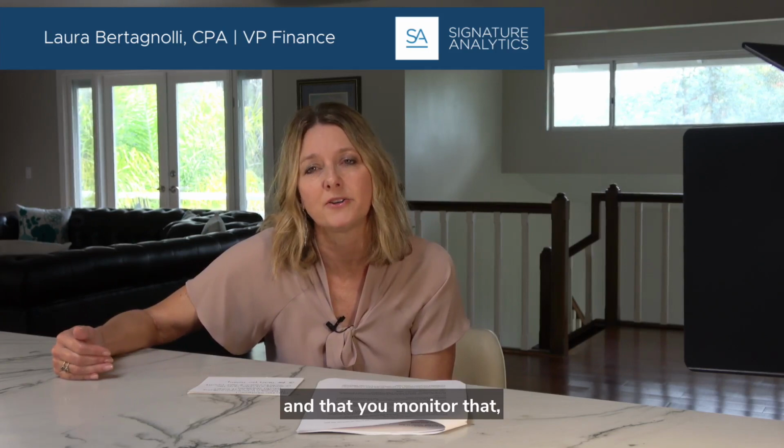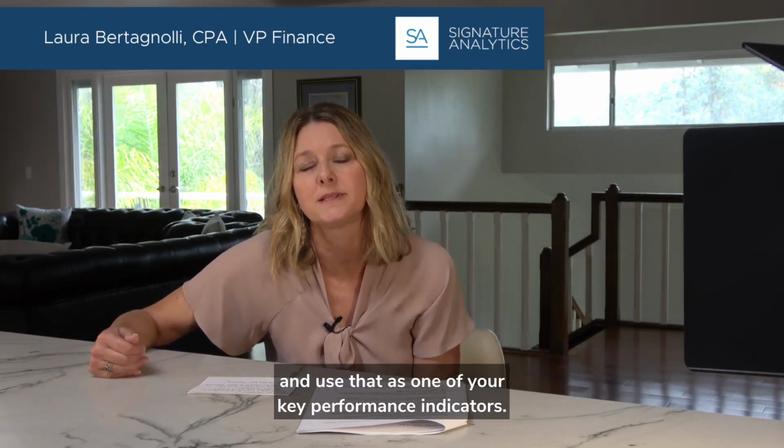So I recommend that the board have a floor, and that you monitor that and use that as one of your key performance indicators.